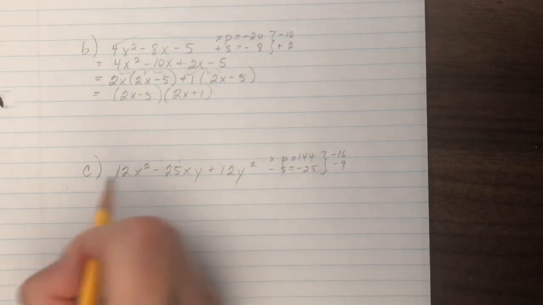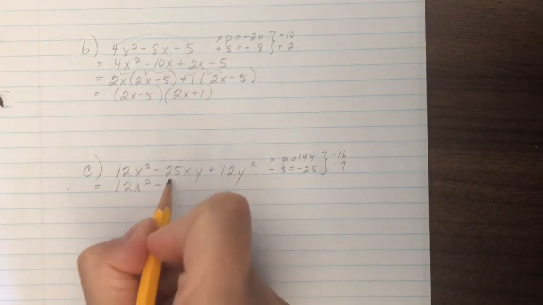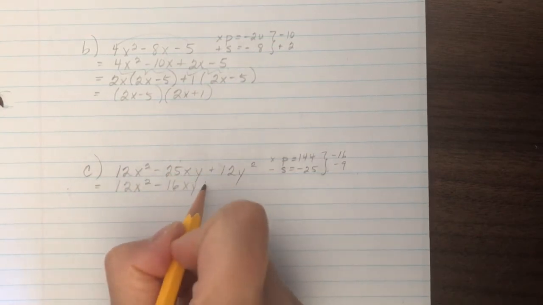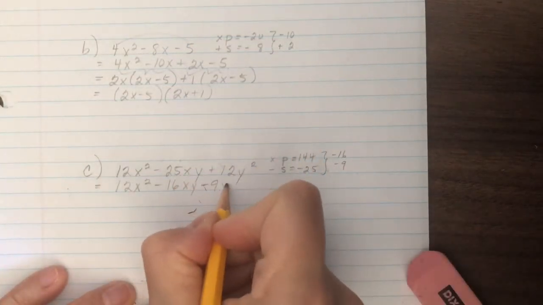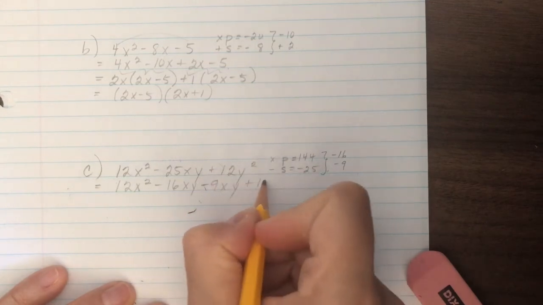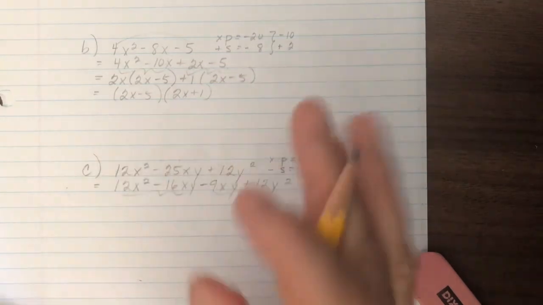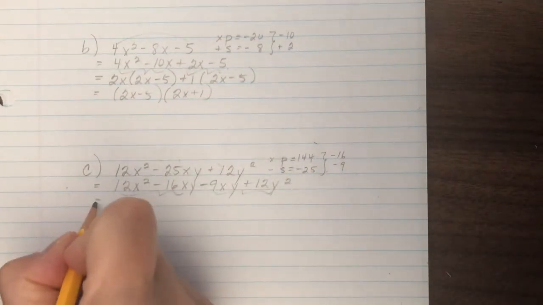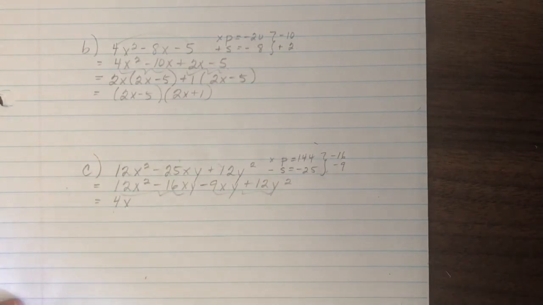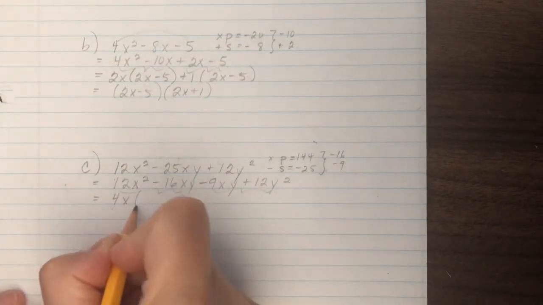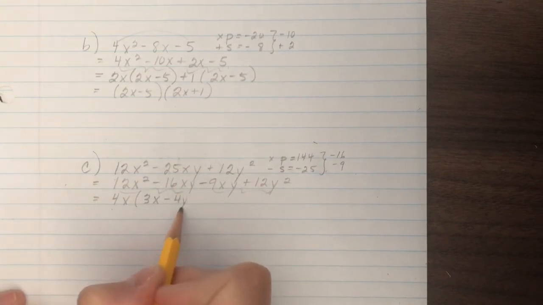Okay, so breaking down my middle term, I end up with 12x squared minus 16xy minus 9xy plus 12y squared. Grouping my terms together and then factoring, I get 4x as the greatest common factor of the first two terms. In brackets, I would end up with 3x minus 4y.